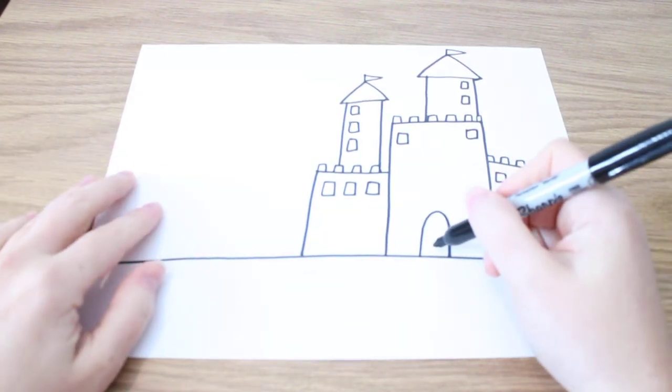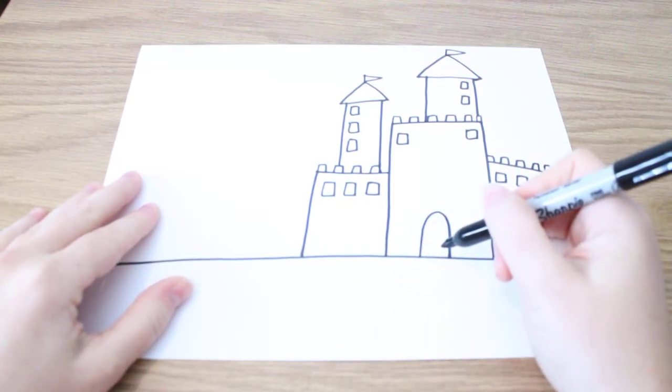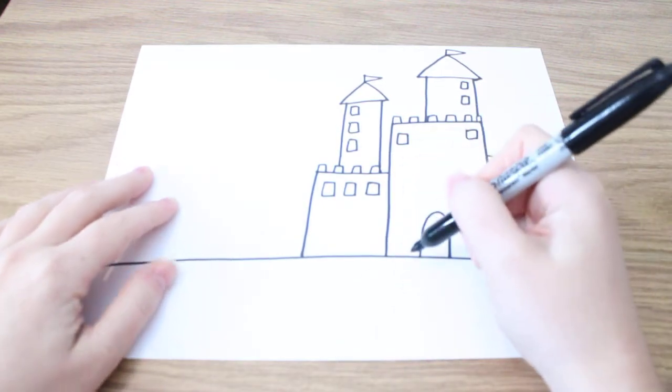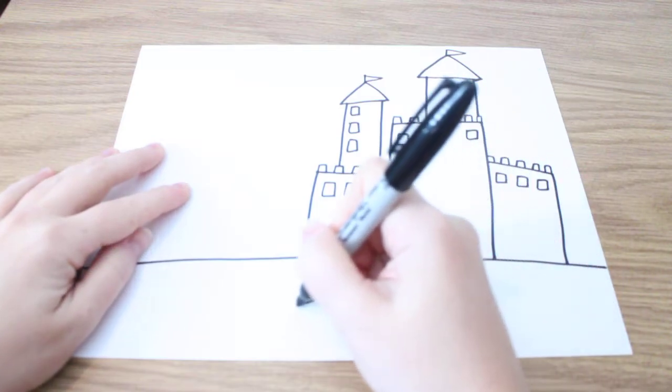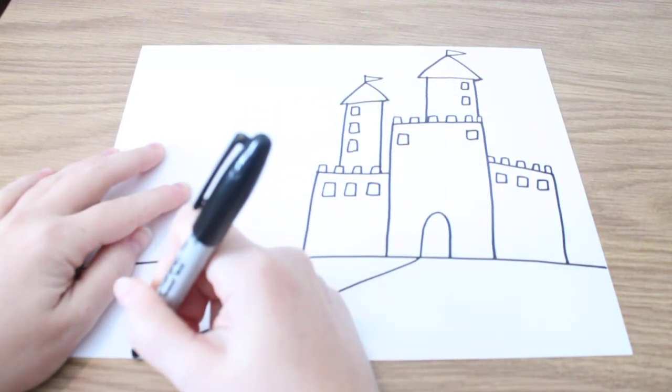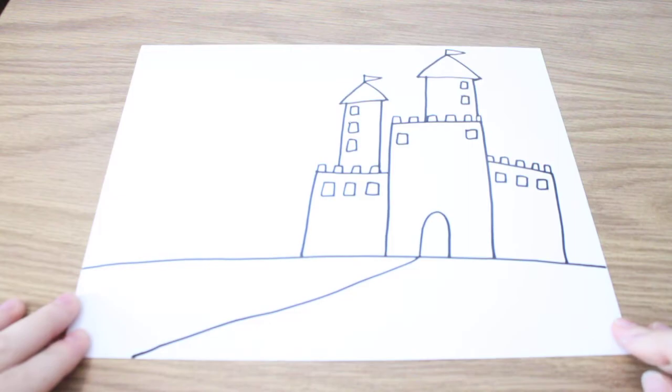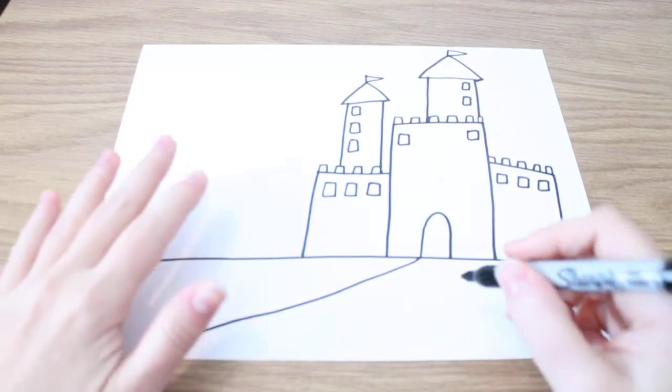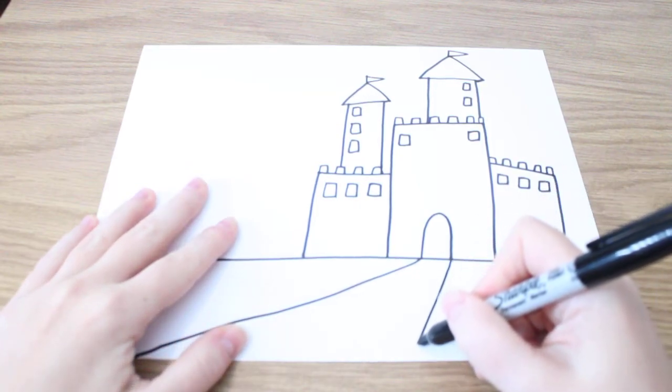We're going to make a path on the ground from the door. So on this side of the door, make a line. And then on this side of the door, make another line, but this one comes this way.